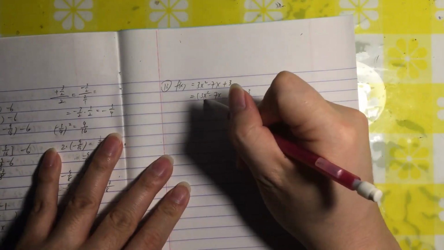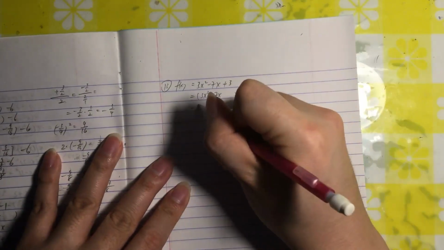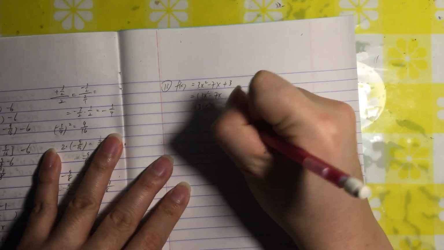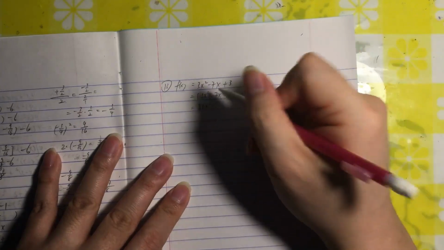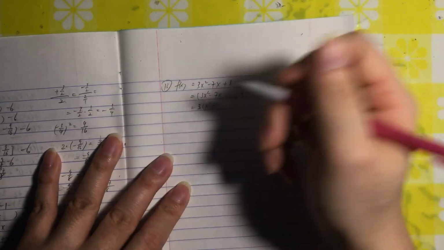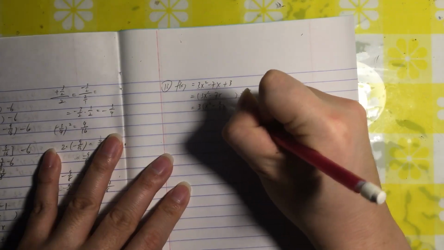If there's a coefficient in front of x squared, always pull out this coefficient. So here, pull out 3. If I factor 3 out, I get x squared by itself. For the second term, we take 7 divided by 3. 7 divided by 3 is not divisible, so I write it as 7 over 3 x.